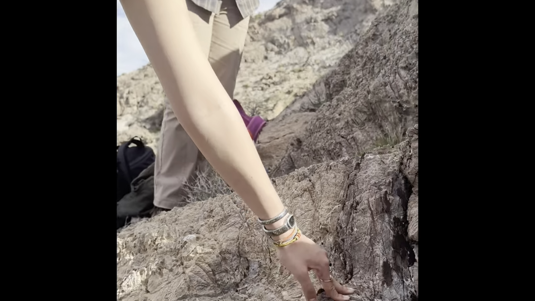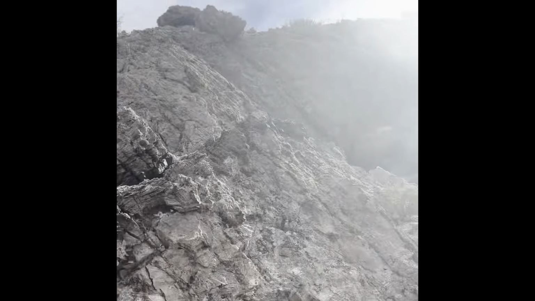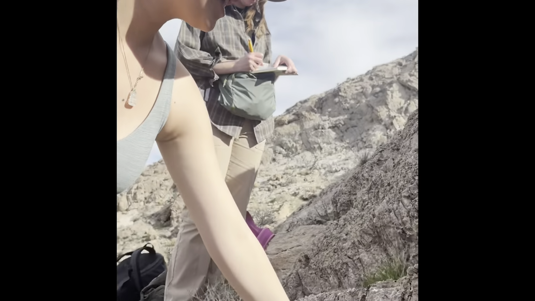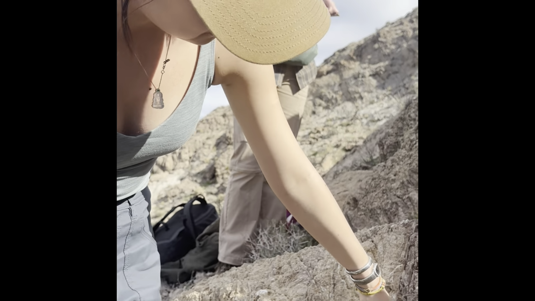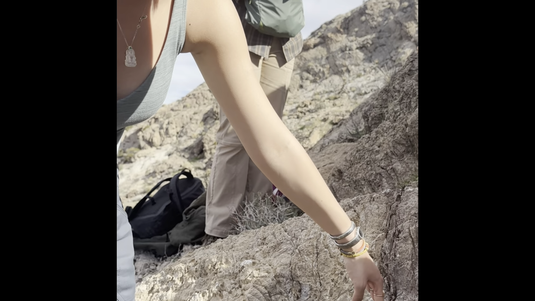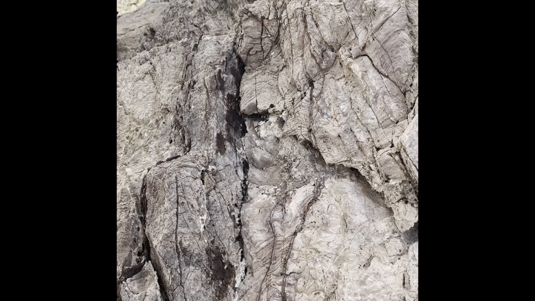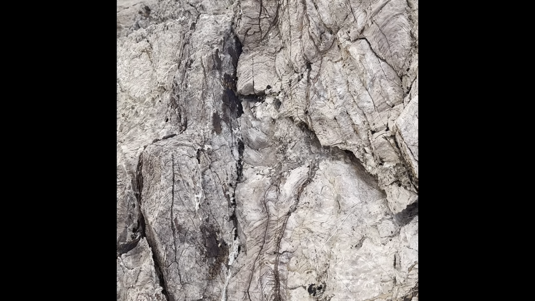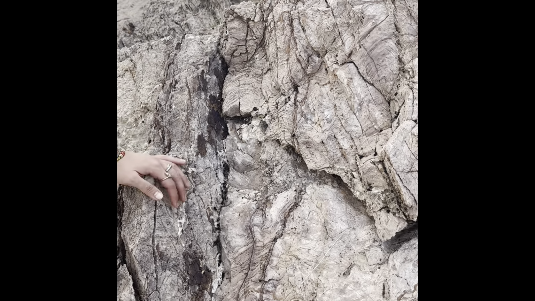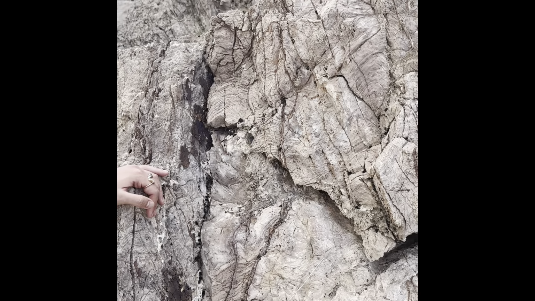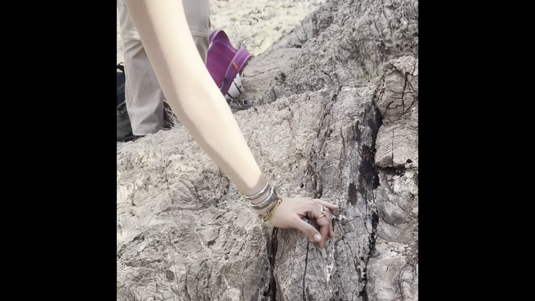Okay, so when we're walking this way, the morphology and lithology also change. It's still limestone because we acid test it and it fizzes right away, but it's a beigey color compared to the blue limestone that we just saw.